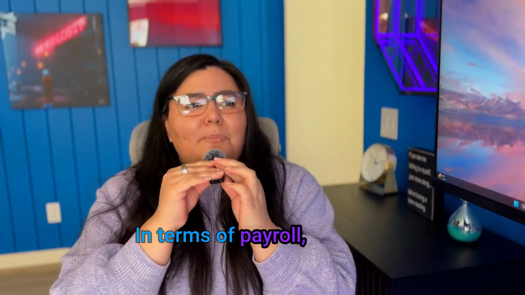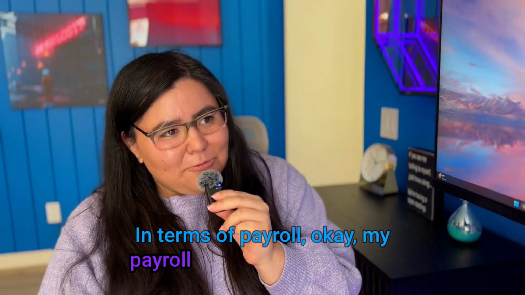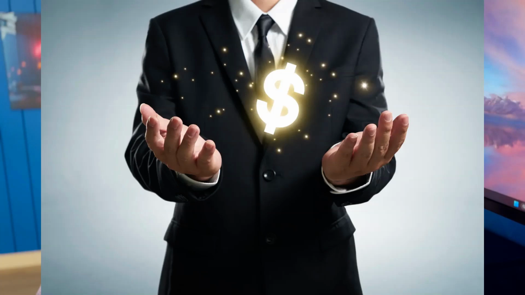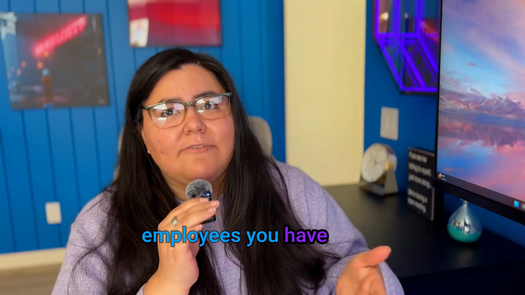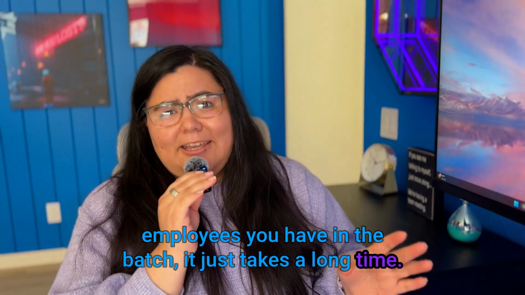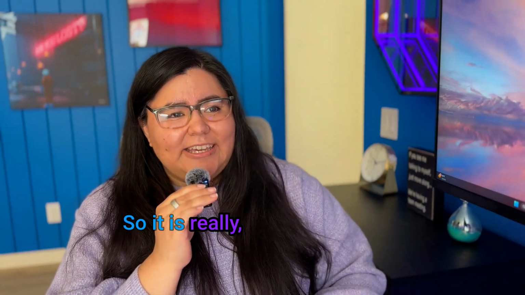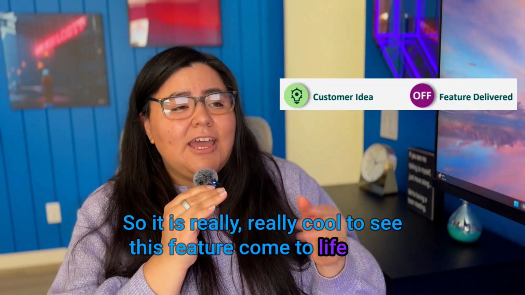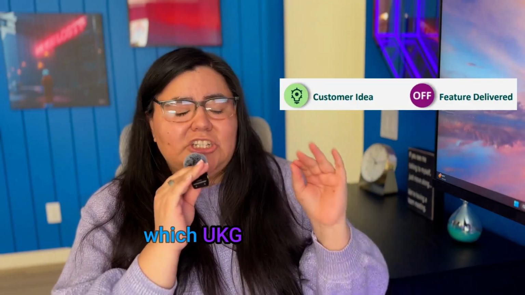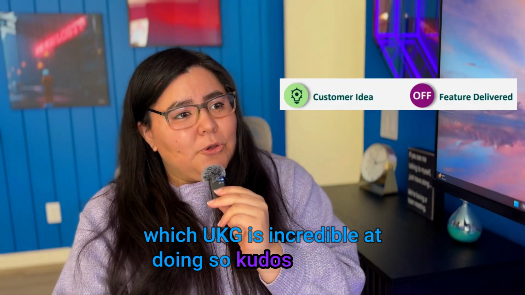And in terms of payroll, okay, my payroll users, there will be an ability to process the undo step for multiple pay groups. That is a customer idea that was delivered. Very highly desirable feature because if you have multiple pay groups, it is a nightmare. It takes forever sometimes, depending on how many employees you have in the batch. It just takes a long time. So it is really, really cool to see this feature come to life from a customer idea to inception, which UKG is incredible at doing. So kudos to them.